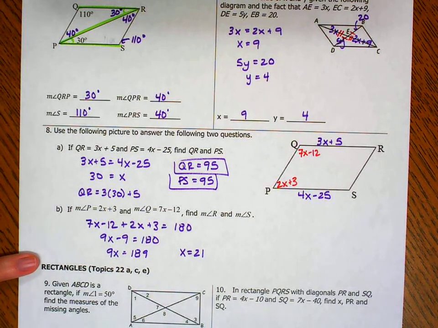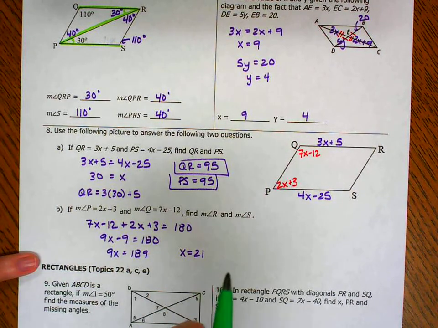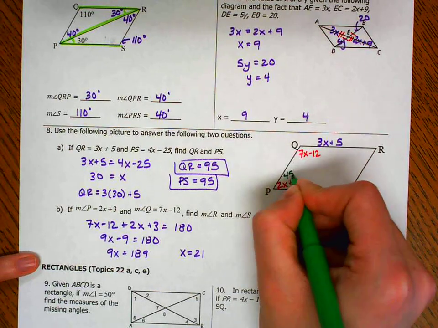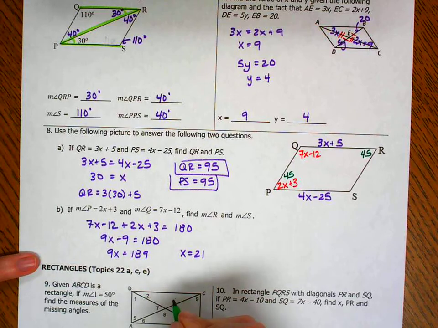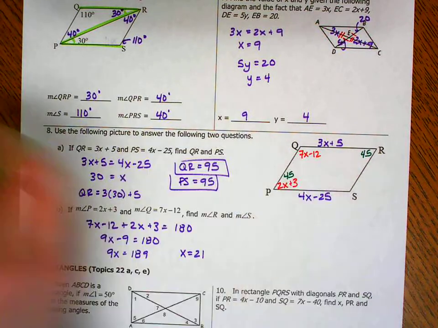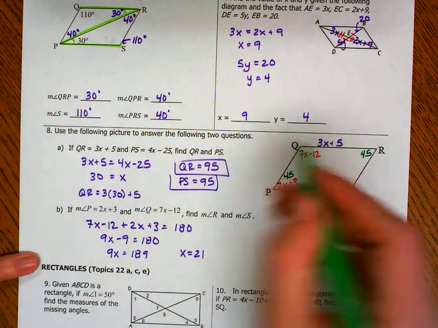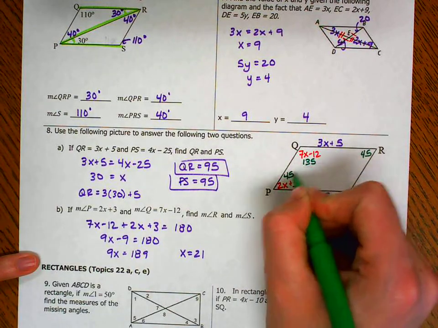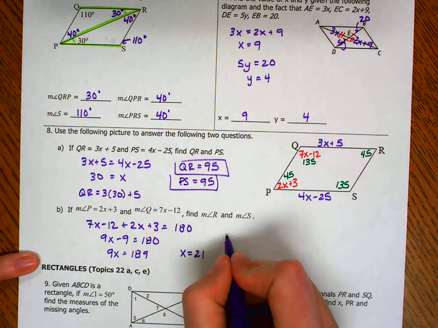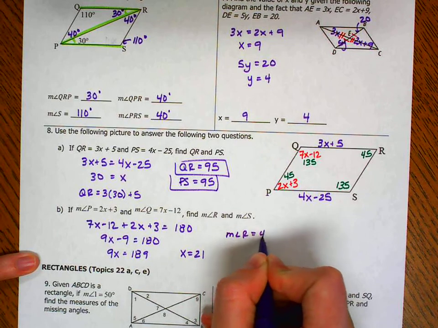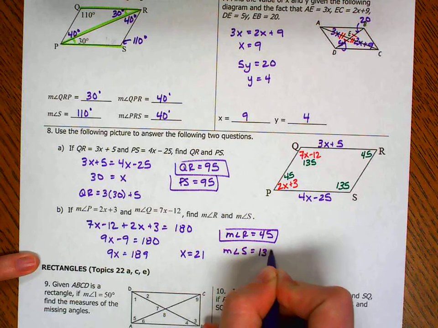If I were to plug 21 back in for x, 2 times 21 is 42, plus 3 is 45. Well, opposite angles are congruent, so that has to be 45. I'm going to plug in 21 here. 21 times 7 is 147, minus 12 is 135. Well, that's good because these add up to 180. That means this will also be 135. So I can say that the measure of angle R is 45, and the measure of angle S is 135.